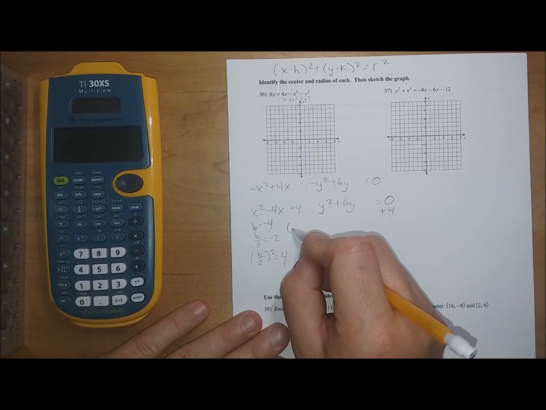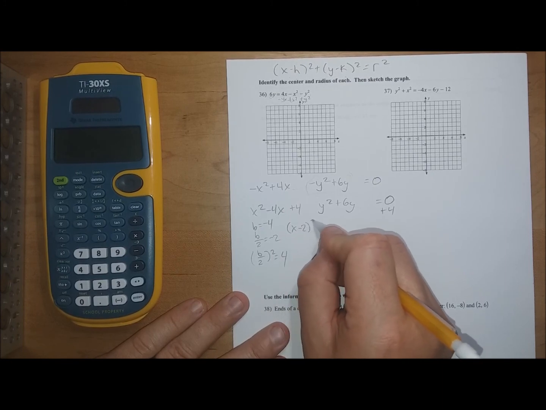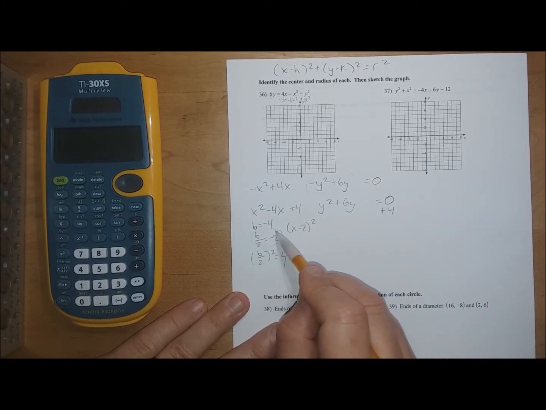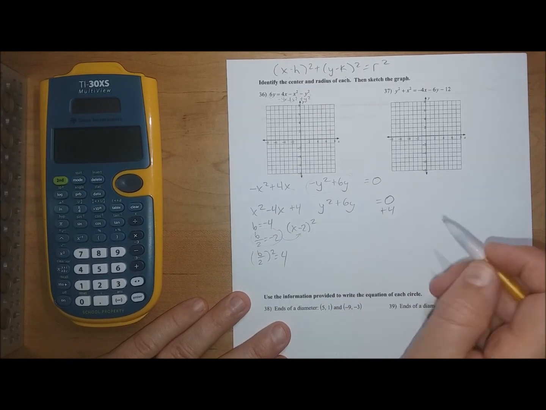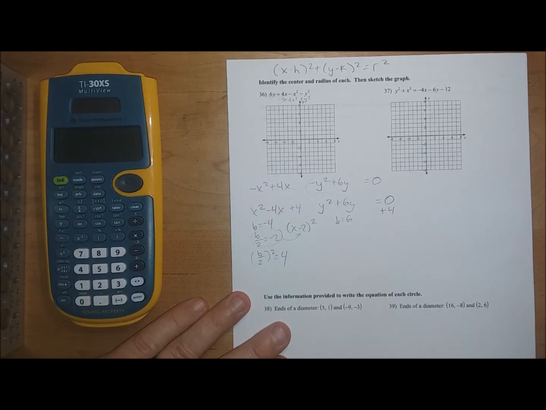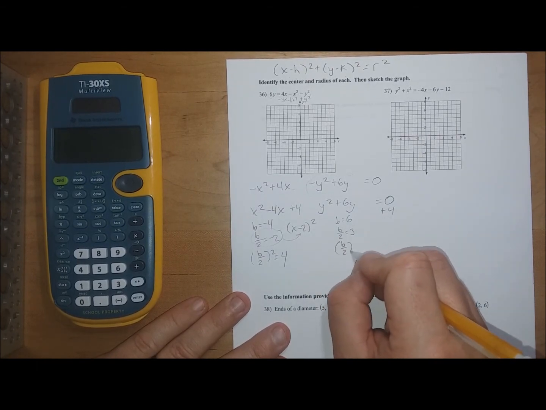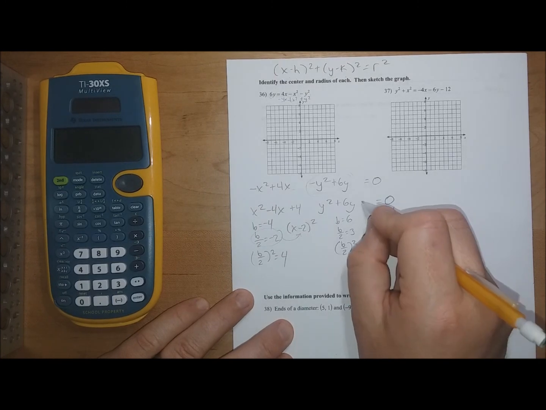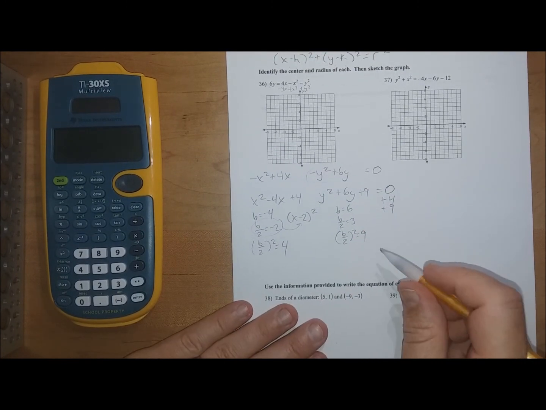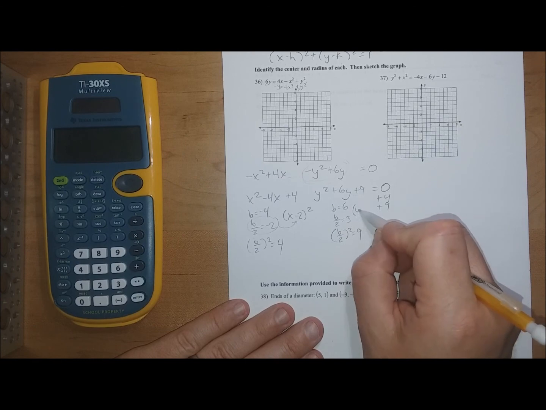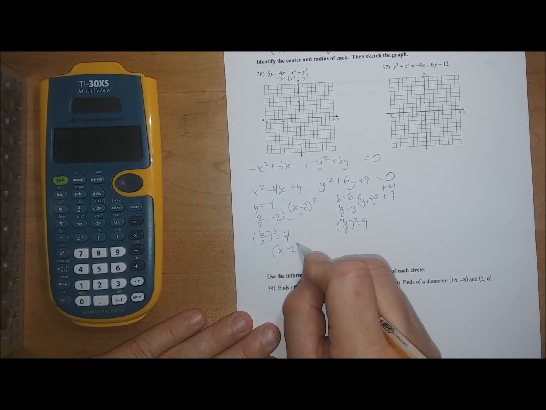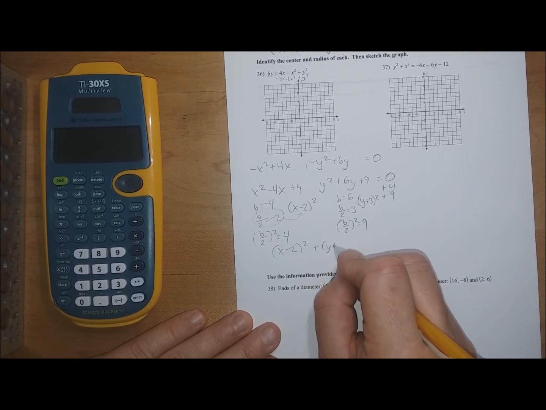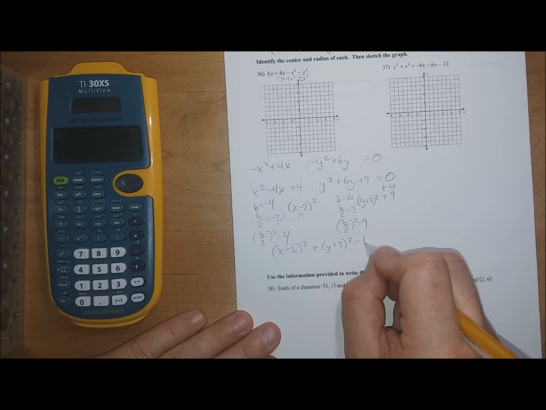And then it becomes x minus 2 squared. Remember, all you got to do is take your b over 2, plug it in there. Okay, let's do the same thing with the y squared plus 6y. What's b over here? It's 6. What's b over 2? 3. What's b over 2 squared? Gives me 9. So I'll add 9 to both sides. And that turns this into y plus 3 squared. So we get x minus 2 squared plus y plus 3 squared equals 13.